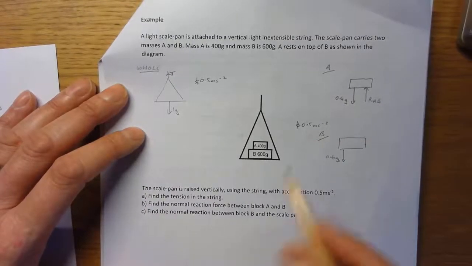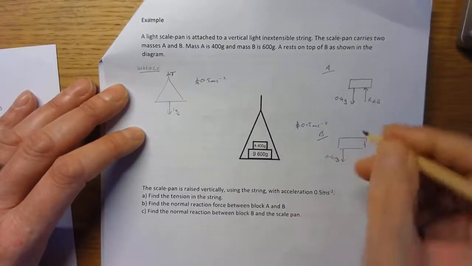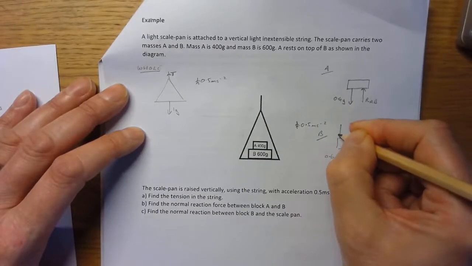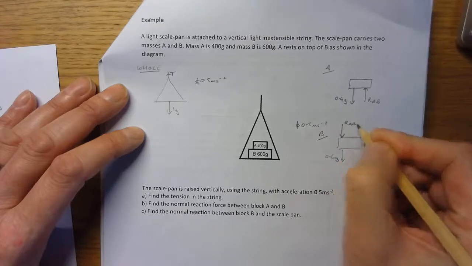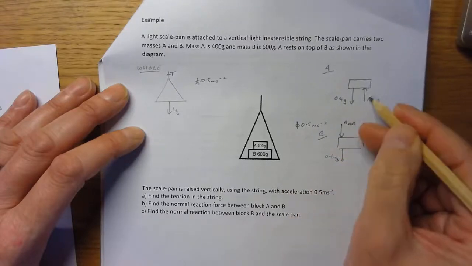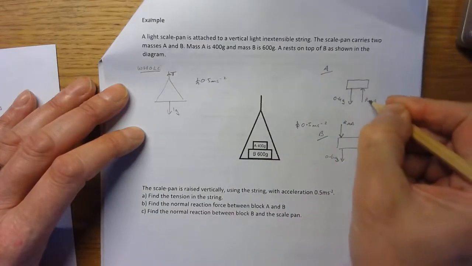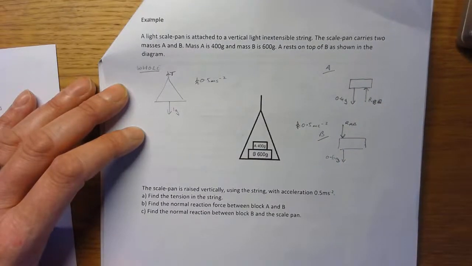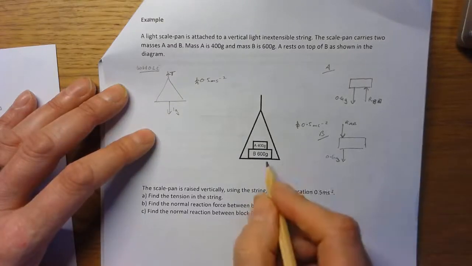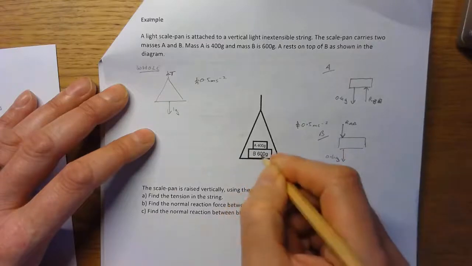That means the force acting from B on A is exactly equal to the force acting from A on B. They have the same magnitude, but they act in opposite directions. So I'm going to call that RBA because that's B on A, and I'm going to call that RAB, A on B.